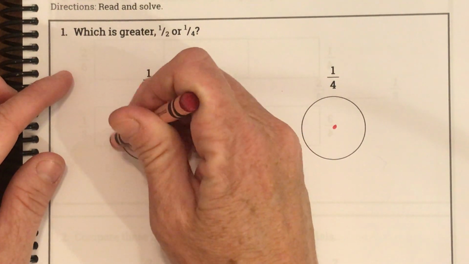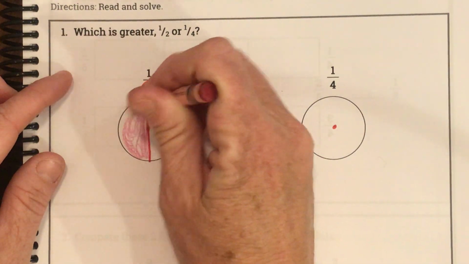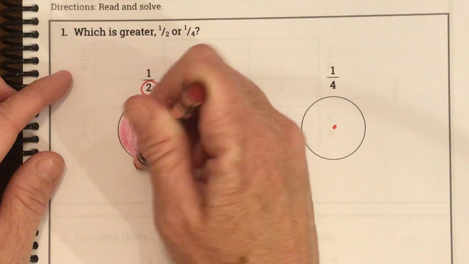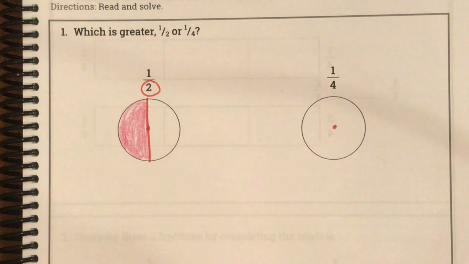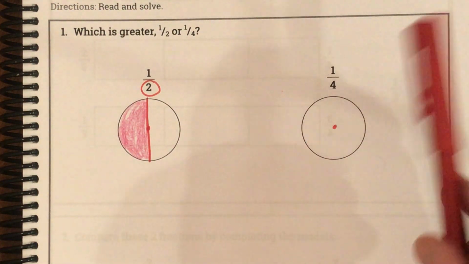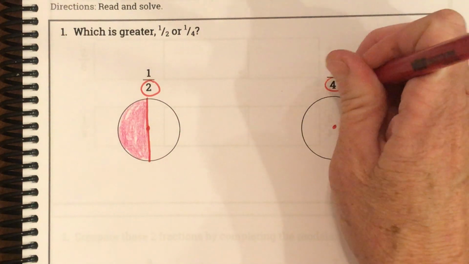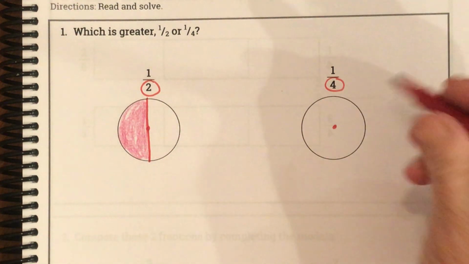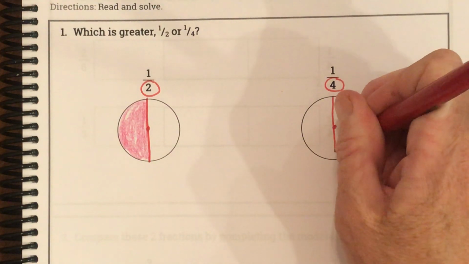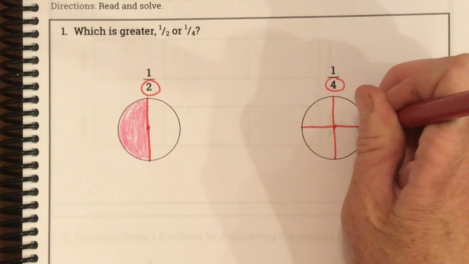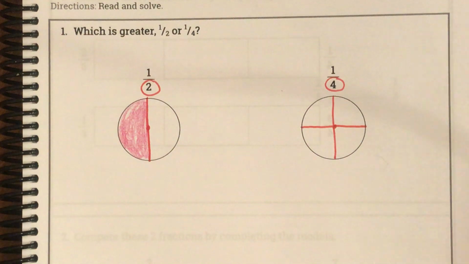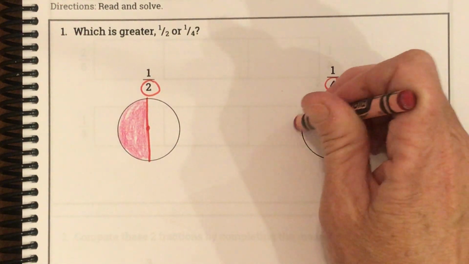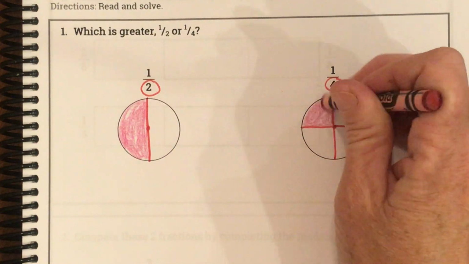That's what my numerator of a 1 tells me. So my denominator says it was cut into two parts, and the numerator 1 says I have one part. Okay, this one, my denominator is a 4, so it tells me my whole was cut into 4 pieces. So think about a pie or a pizza. And the numerator 1 says I have one of the slices. So I have one of the 4 slices.